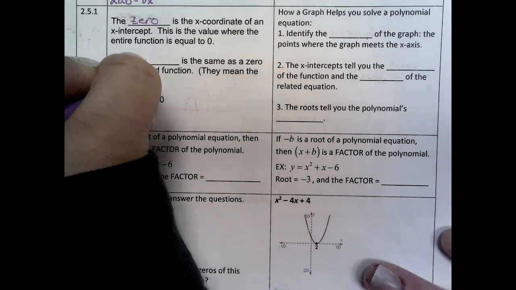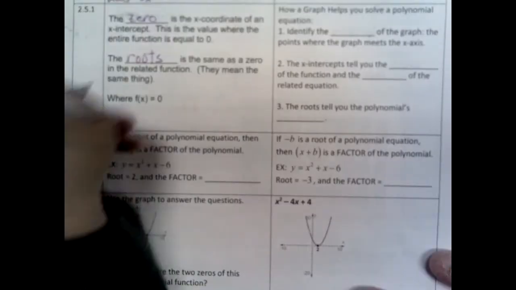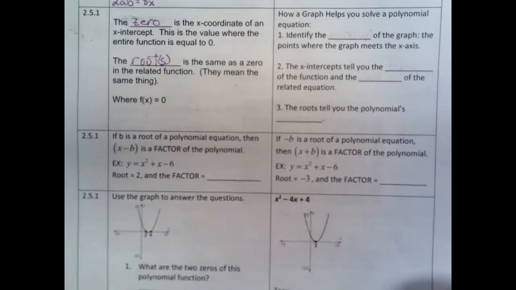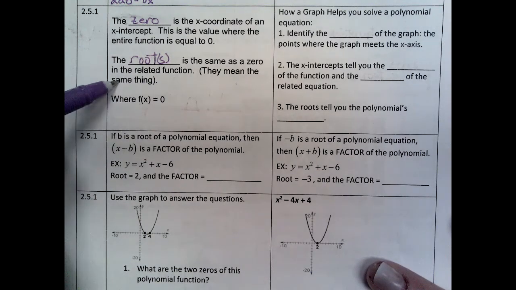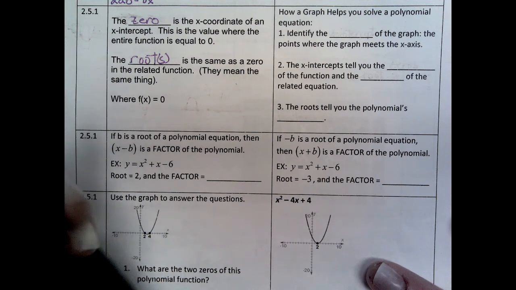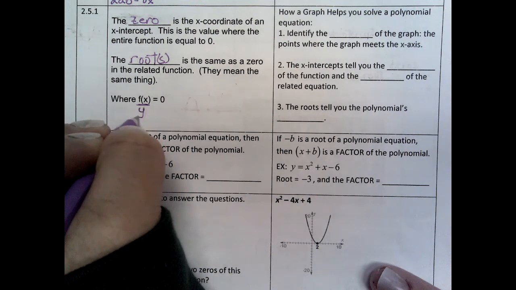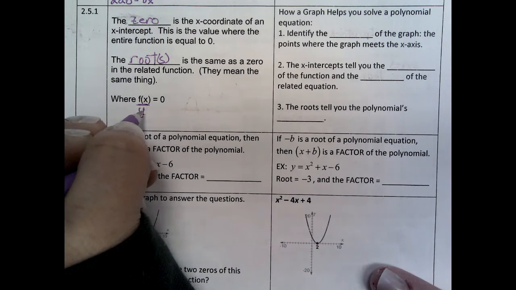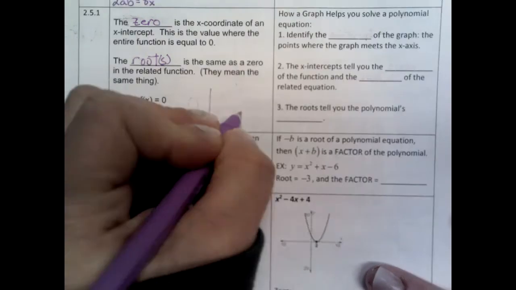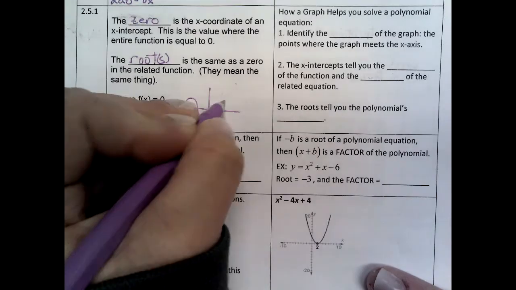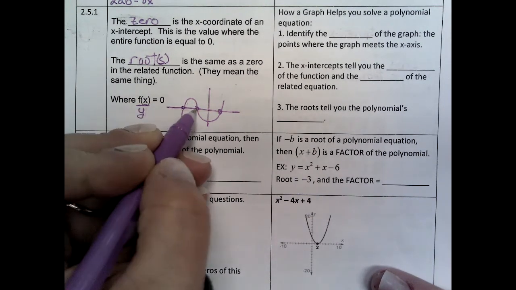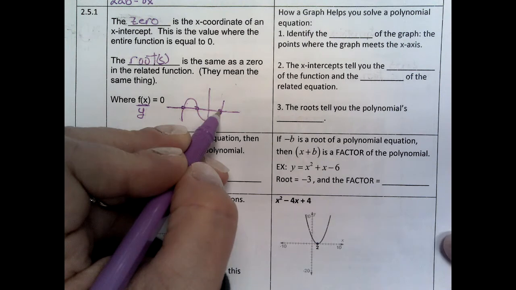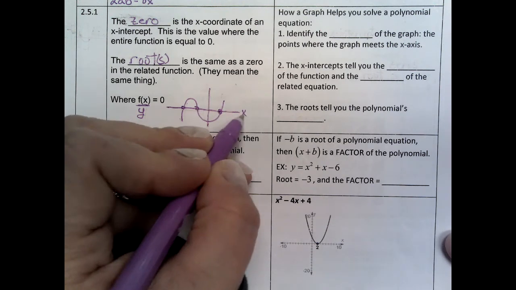So the root or the roots are the same as a zero in the related function. So they mean the same thing. This is where our f of x equals 0. So remember, our y value equals 0. So what this looks like, if I have some function graph here, my roots or my zeros are everywhere where my y value equals 0, and this touches the x-axis.